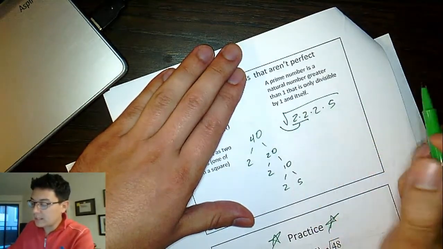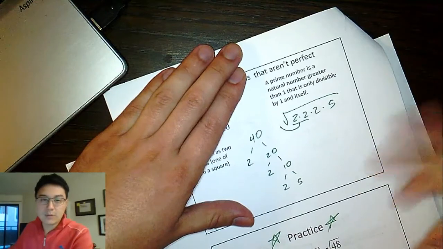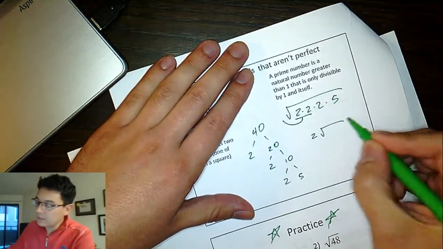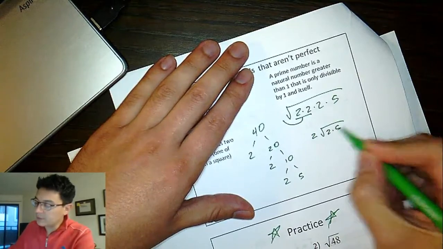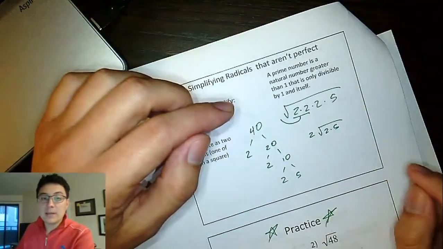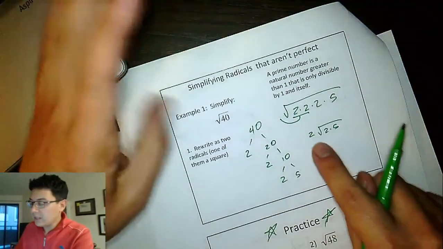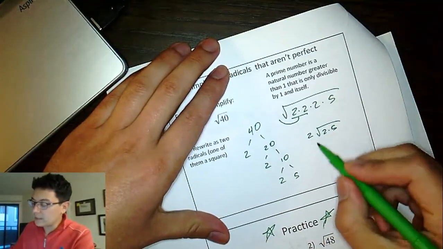I'm going to bring that to the outside. That's the only pair I've got. 2 and 5 are not the same thing, so I can't bring those out. So this leaves me with 2 times radical 2 times 5. I don't gain anything by breaking it up using the product rule because I can't take the square root of 2 and I can't take the square root of 5. So I'm just going to multiply these back together.